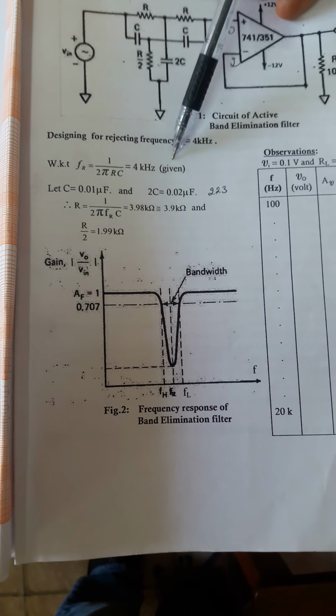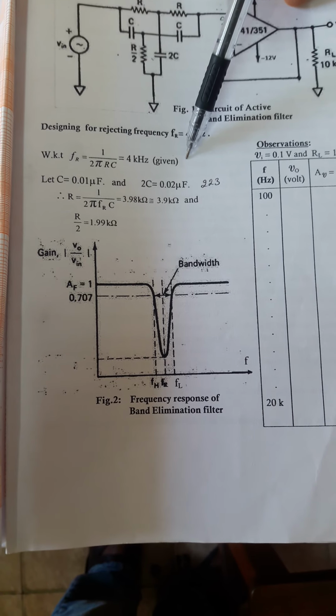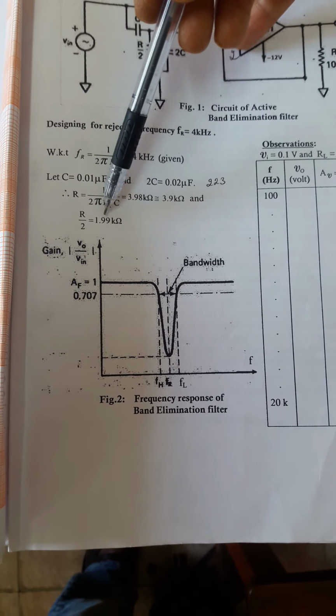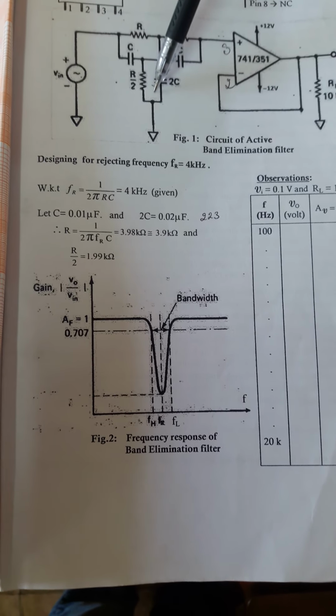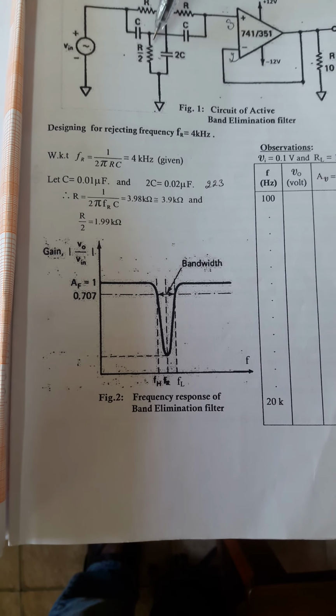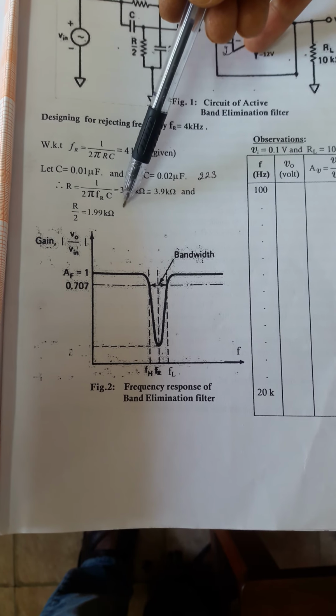So for 4K we should theoretically get the minimum output voltage. In constructing this, the R by 2 value is 1.99, and we are taking 2K in our circuit, instead of 1.9, by putting two series resistors of 1K and 1K. It is approximately equal to 2 kilohertz.